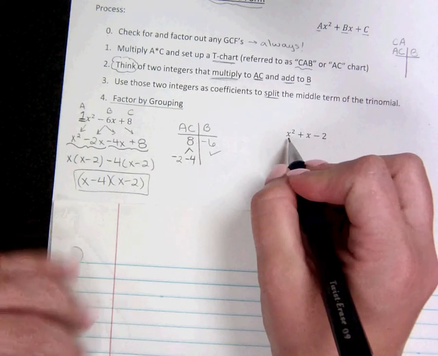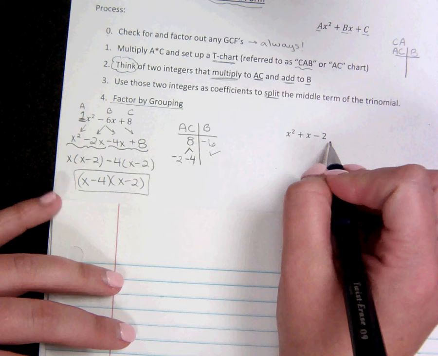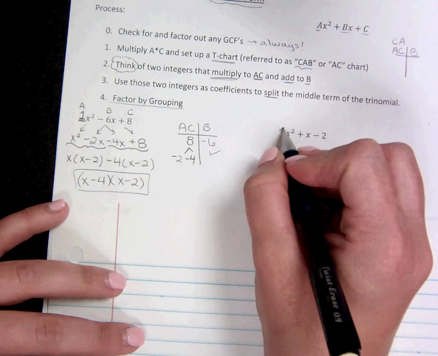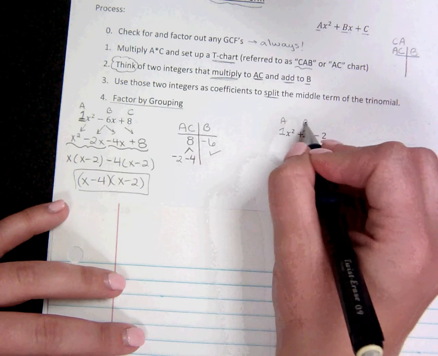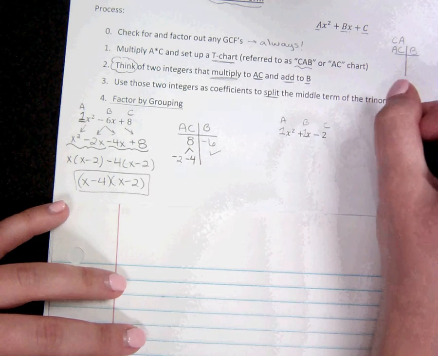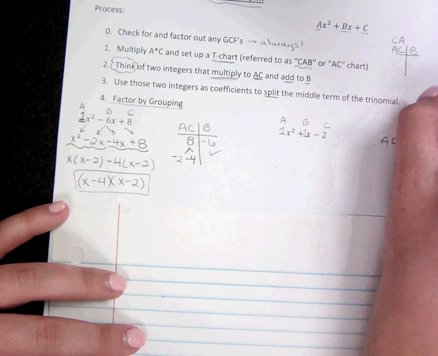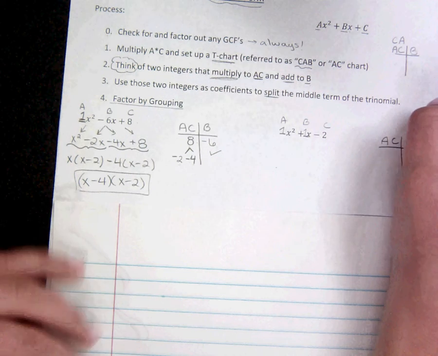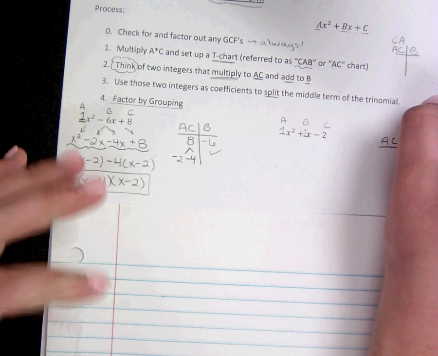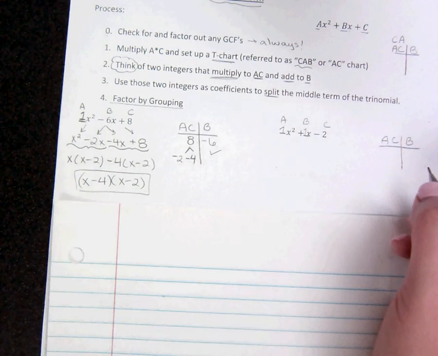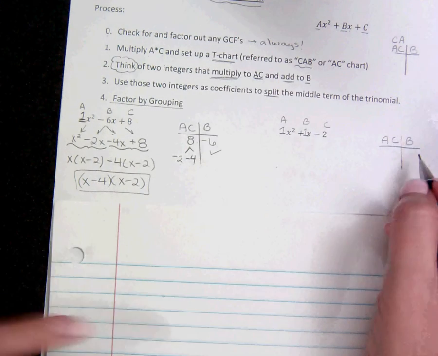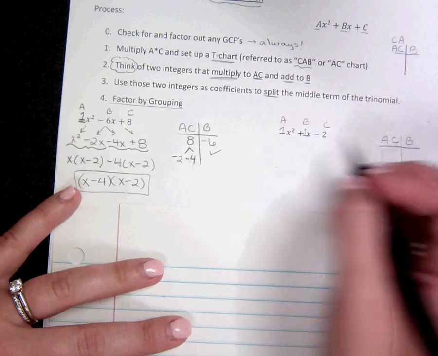Here's another example. We're going to check for GCFs first. I don't see any GCFs. We have A, B, and C. You can label those if it helps. We're going to set up our chart. Some students can do this part in their head. The textbook encourages you to do this part in your head, but I like to make a little chart. Just, I'm a visual learner and it helps me see it. So you don't have to make the chart, but I do recommend it.